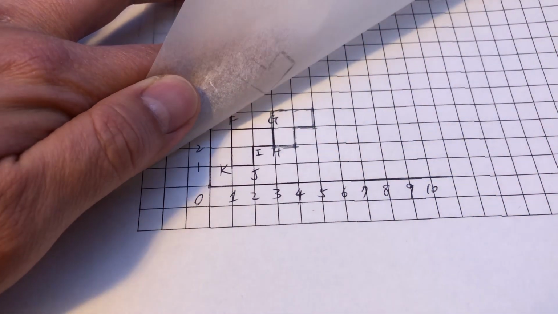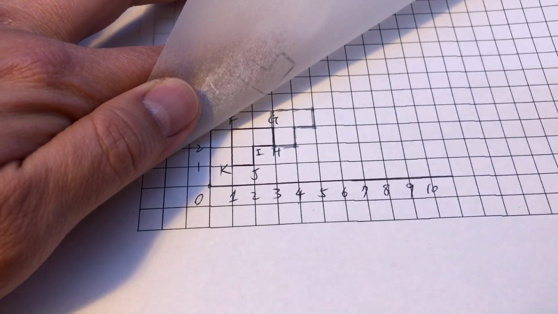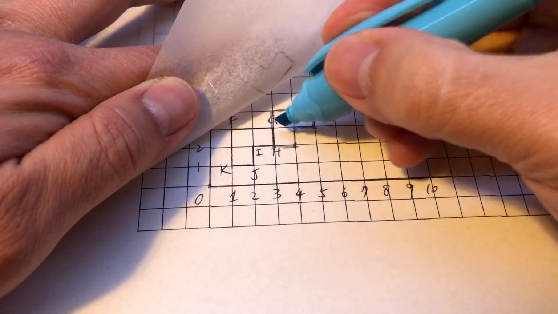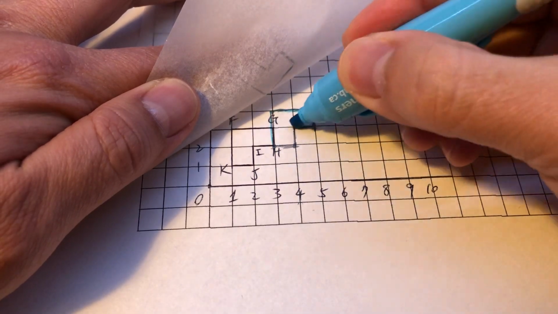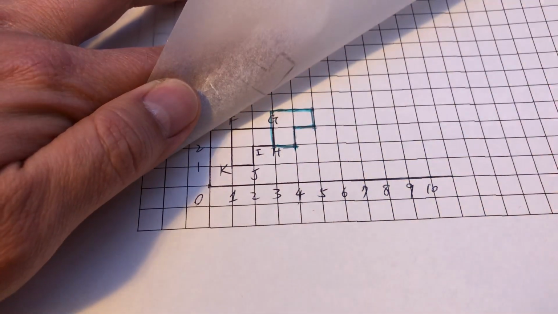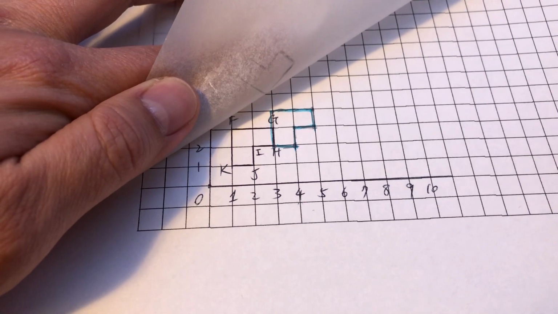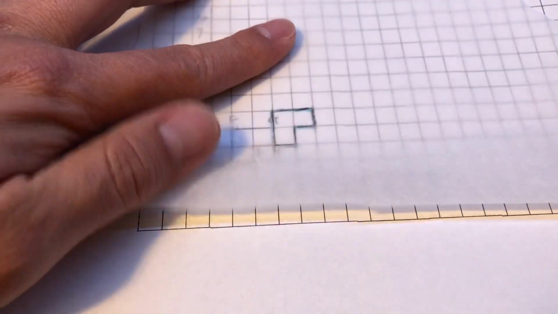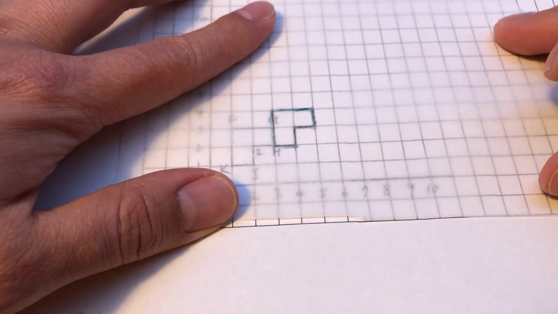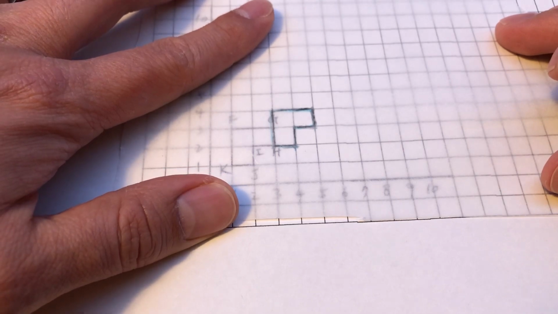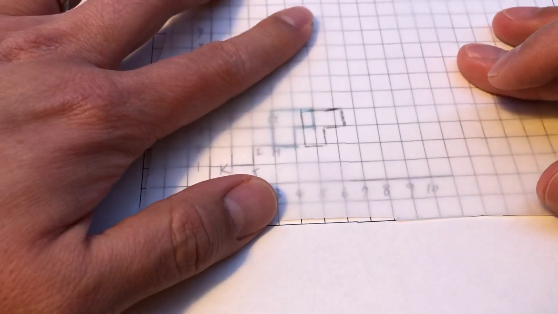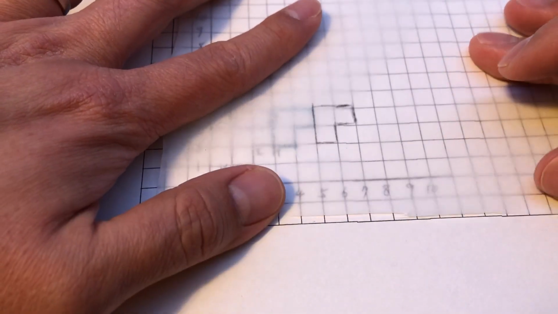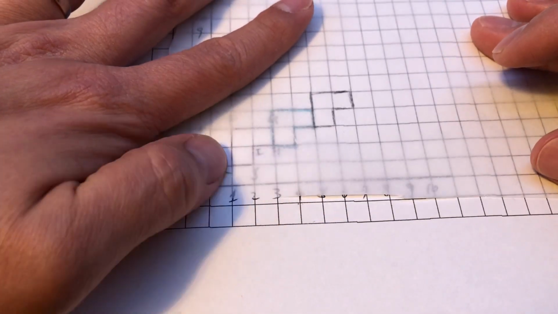To make that a little easier to see, I'm going to change the color. Once I have dotted those points, I'm going to put it here. So this is our new shape. We repeat exactly the same step: right 2, up 1. This is our new location.